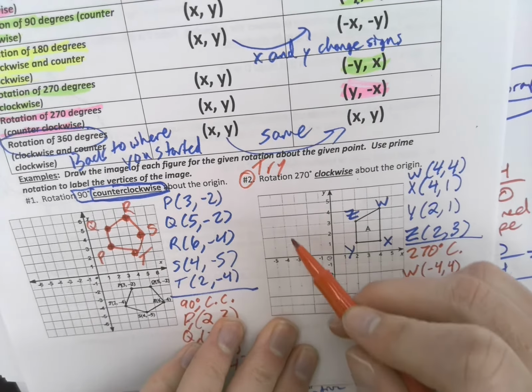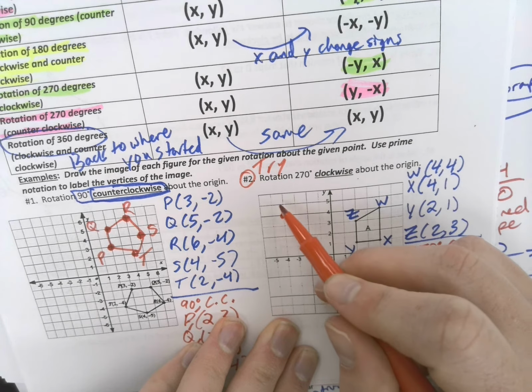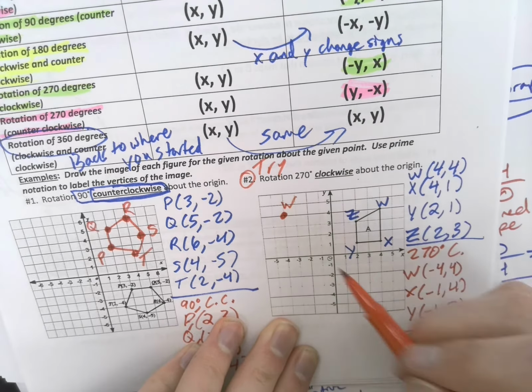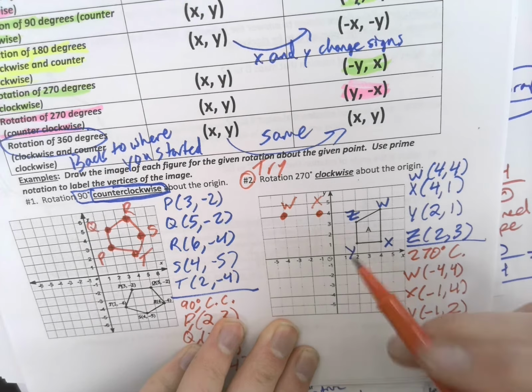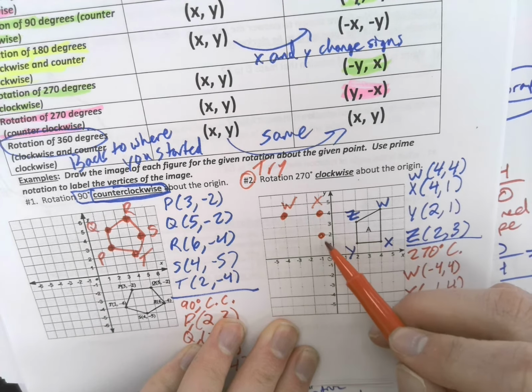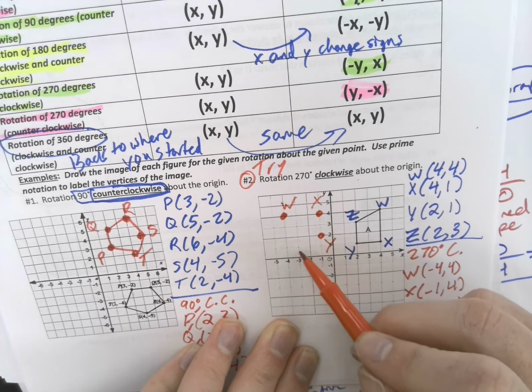Here's the easy part. There's W, X, Y, and Z.